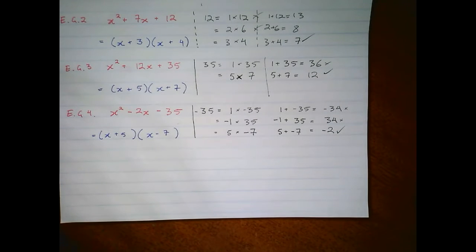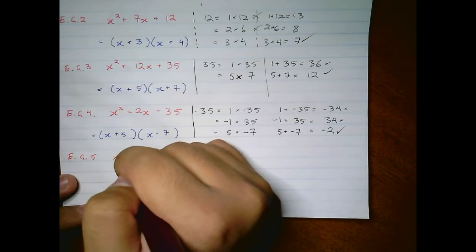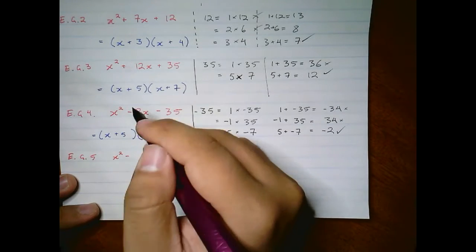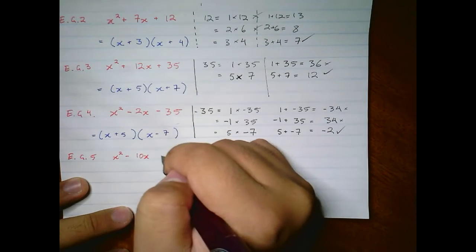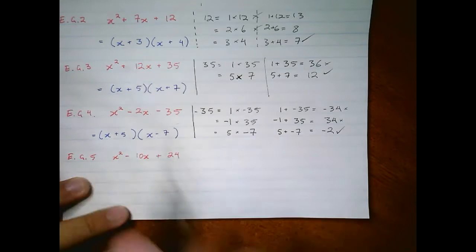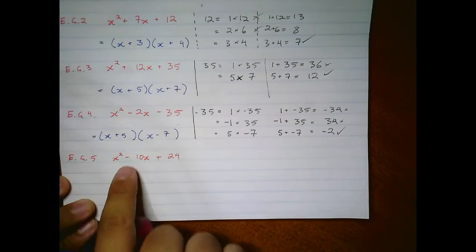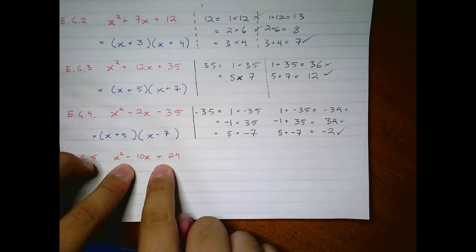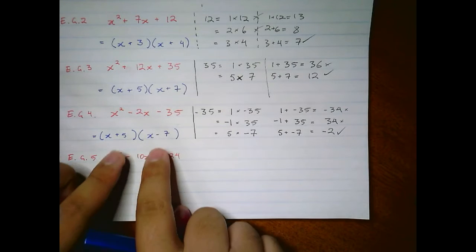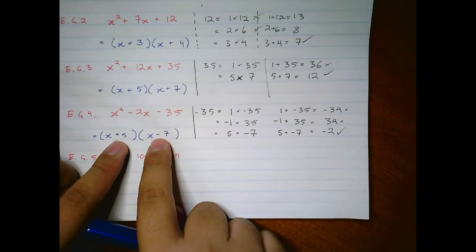Let's give one more a go. Example 5. Let's take x squared minus 10x plus 24. Now this is a little tricky because look, we have a minus and a positive. So if we have one that's minus and one that's positive, both of these have to be negative factors. By that I mean, see how these are, one's positive and one's negative? In this example, both of them are going to be negative.